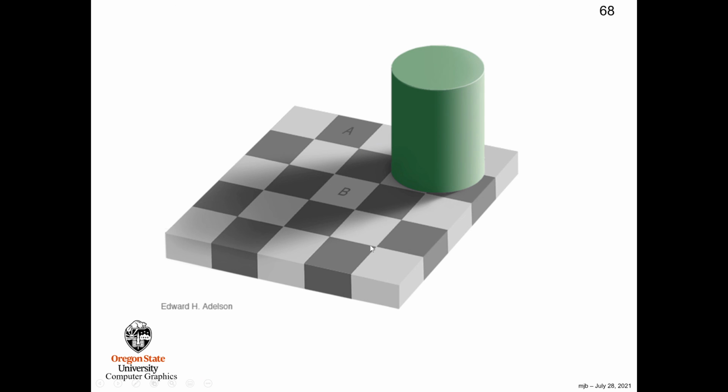And this is my favorite. This is wonderful. So there are two squares, one labeled A, one labeled B, and I think they are the same color. And if I hadn't told you that we're going to look at optical illusions, you might even bet money that they are different colors, because boy, by gosh, they look different.